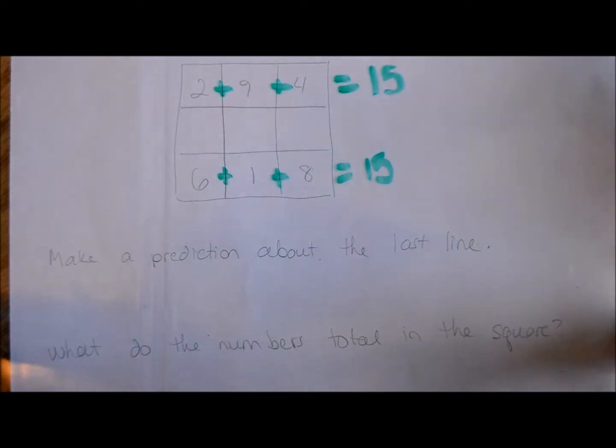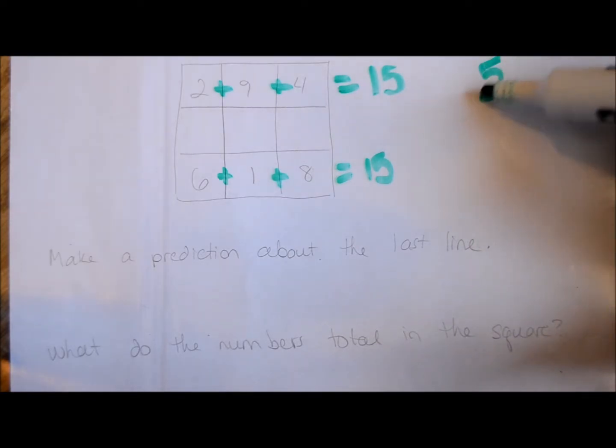I have a 5, I have a 7, and I have 3. So I have to add these up to 15. Let's see if they do. So 5 plus 7 is 12, and 12 plus 3 is 15. All right, so it does equal 15.